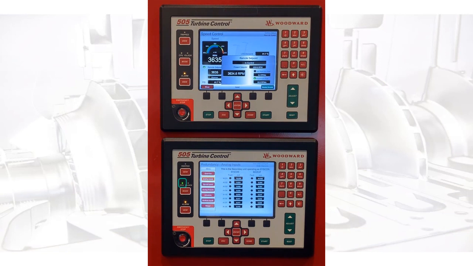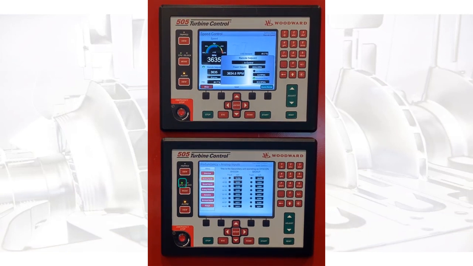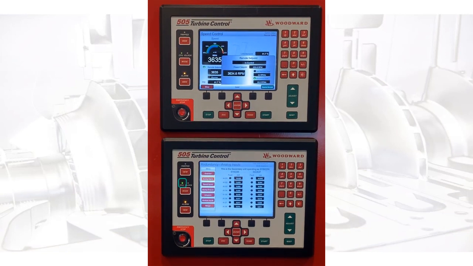Next, let's demonstrate a transfer due to an analog input failure on the syscon unit. Here the unit is in control with a remote speed set point on analog input channel 1. The fault will come in on the syscon and initiate a syscon transfer, putting the fault onto the backup unit.